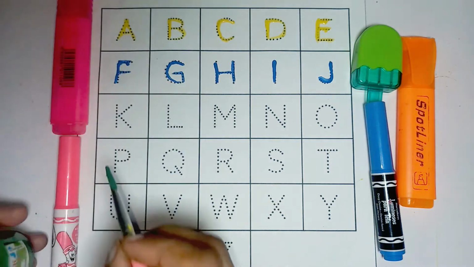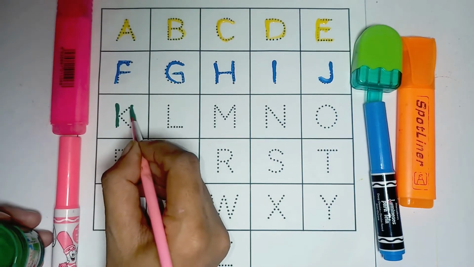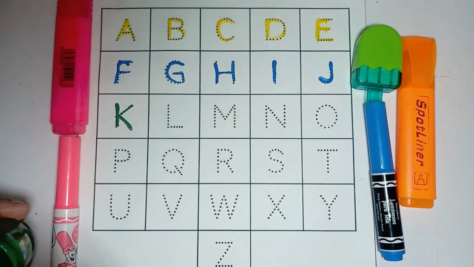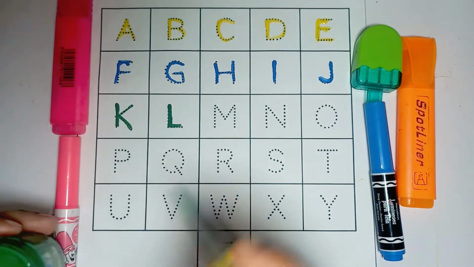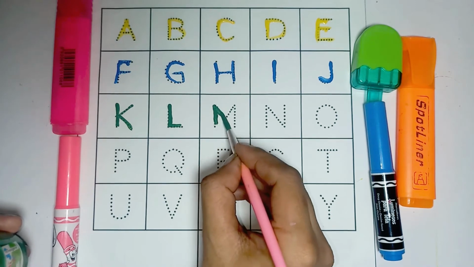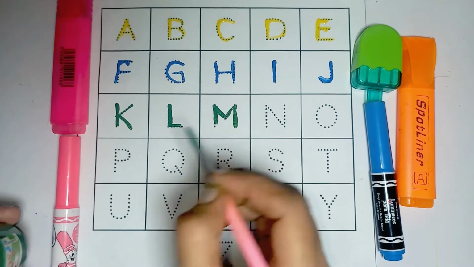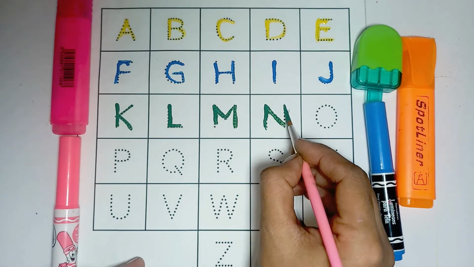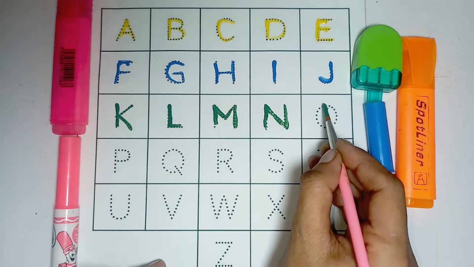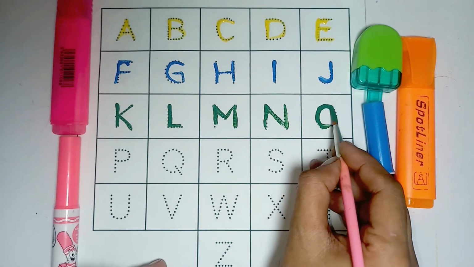Green color. K. K is for kite. L is for lemon. M is for monkey. N is for nest. O is for orange.